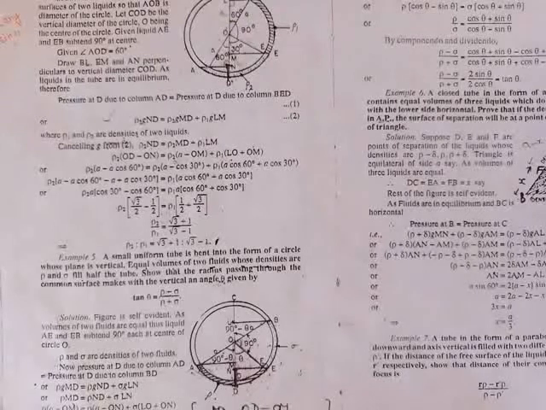Good morning, students. Today we will discuss some examples based on the topic pressure at a point.